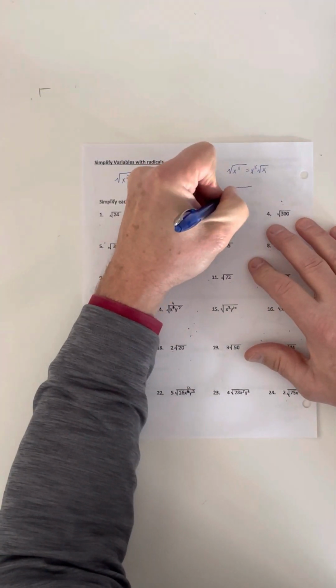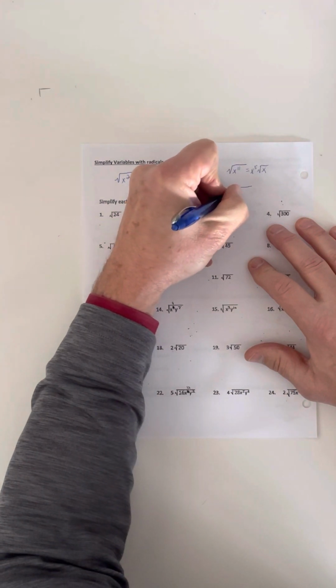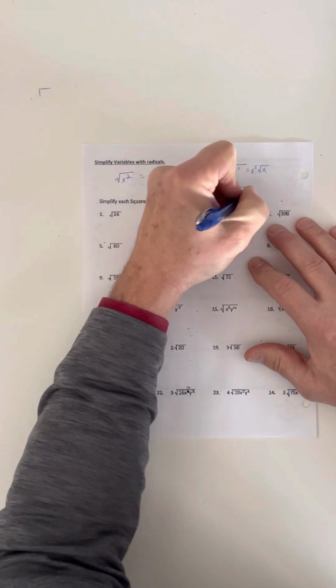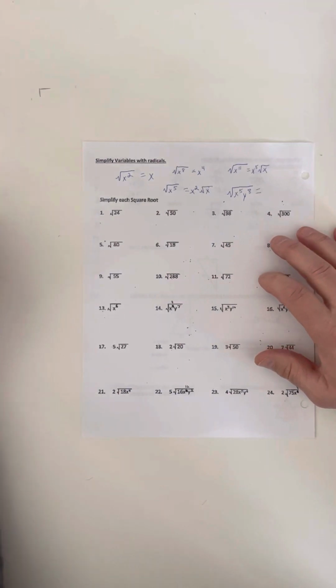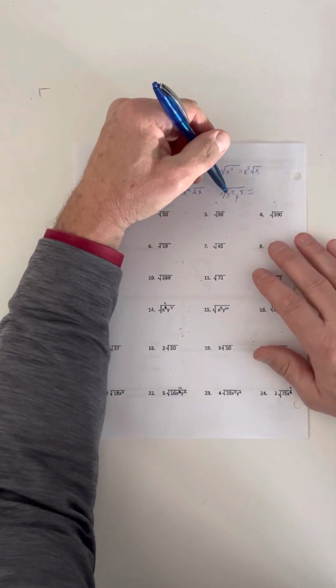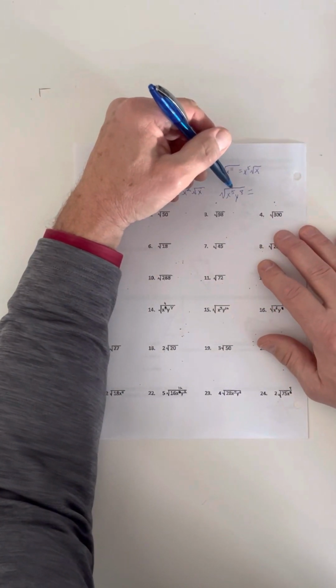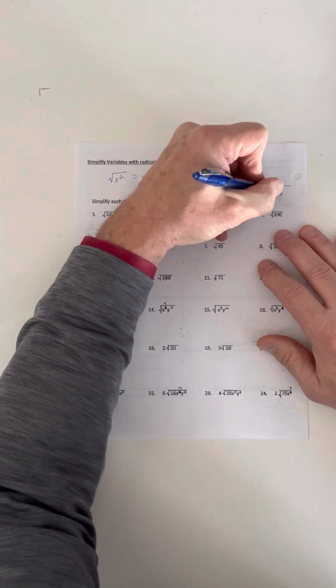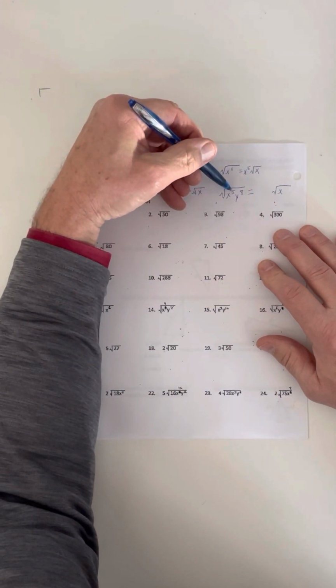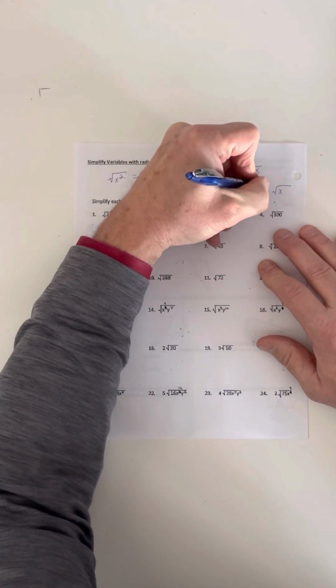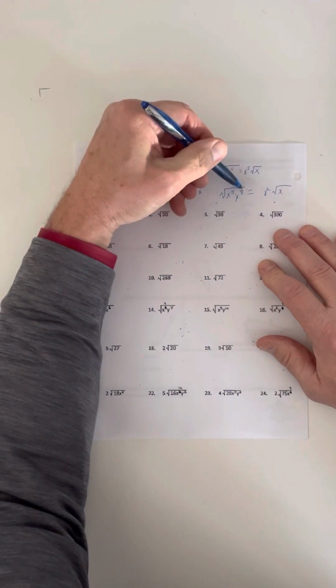If you have more than one variable, like this, you still do the same thing, but you just treat them individually. X to the 5th is an odd power, so the 5th factor stays in. The other 4 come out as x to the 2nd. Y to the 8th is an even power. 8 divided by 2 is 4.